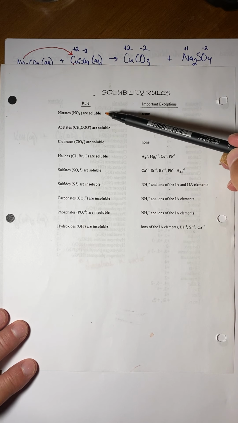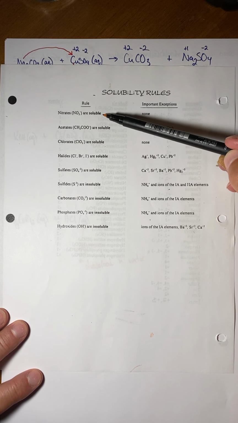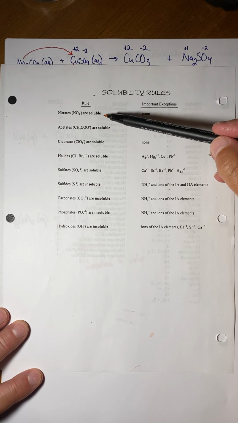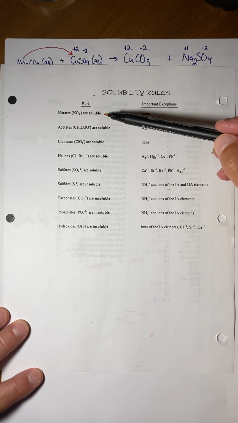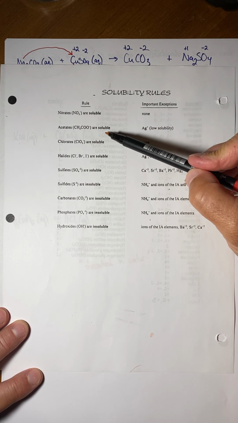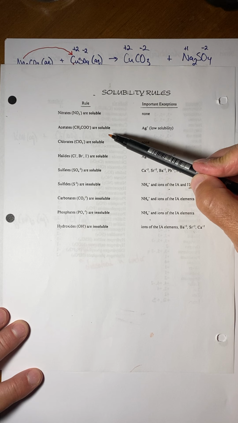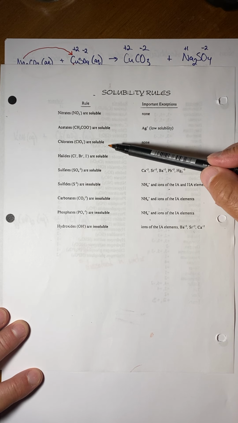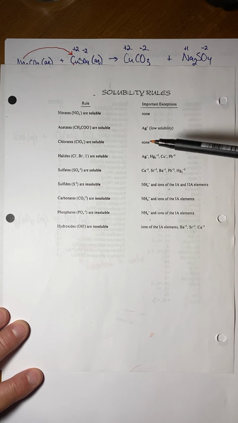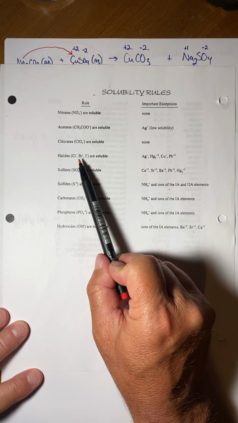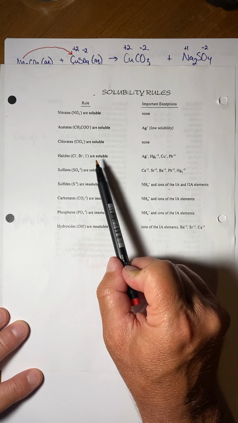So as an example, you could have any nitrate: sodium nitrate, iron 3 nitrate. It doesn't matter. Any nitrate is soluble. It will automatically dissolve in water, and there are no exceptions. Acetates. Every single acetate will dissolve in water except for silver acetate. Silver acetate's the only one that won't. Chlorates, every single one will dissolve. Halogens, so chlorine, bromine, iodine, and even fluorine is in here. They are all soluble in water.